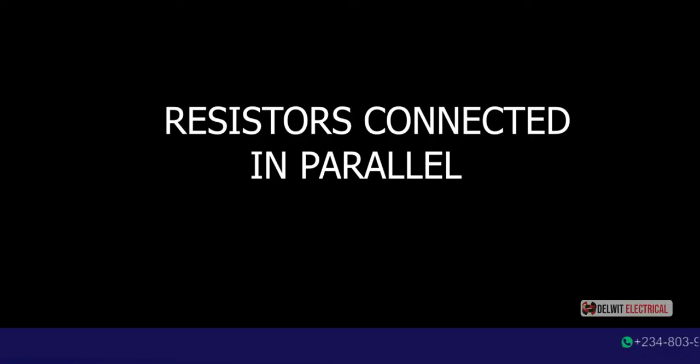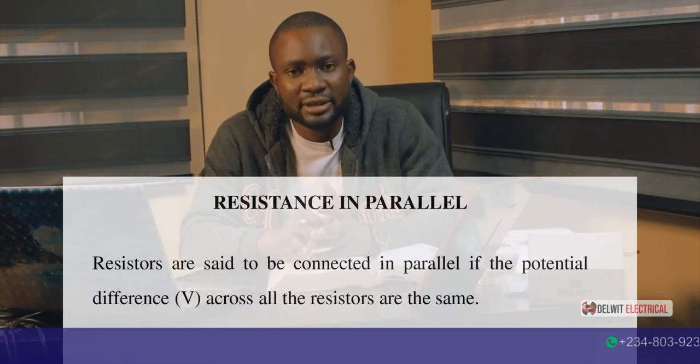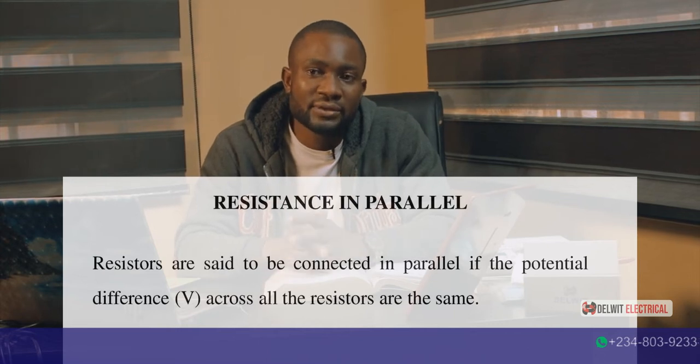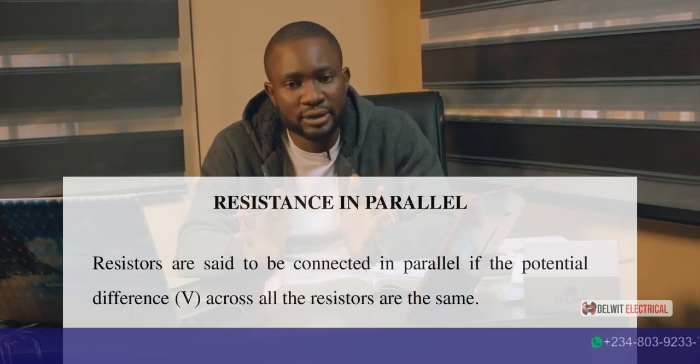In our episode today, we are going to be continuing from the previous class in which we talked about resistors in series. But today, we shall be talking about resistors connected in parallel. Now, what does it mean when resistors are connected in parallel? It means that the potential difference across all resistors in the circuit is the same.